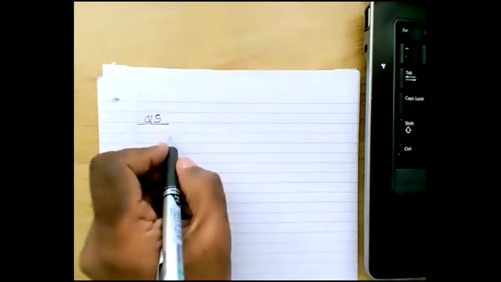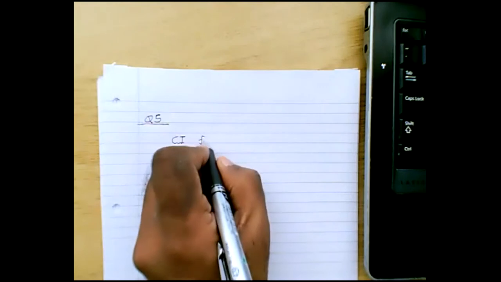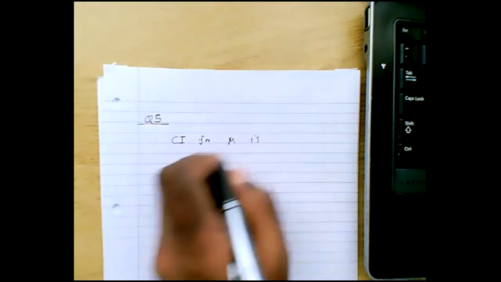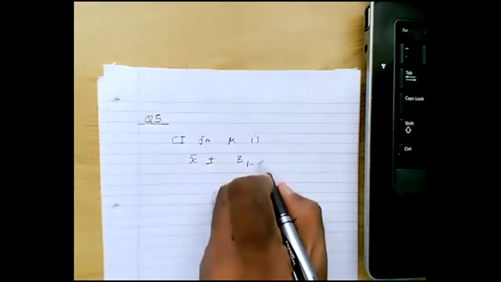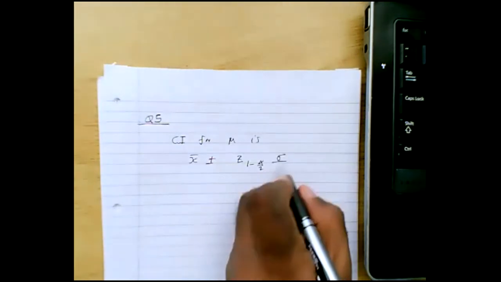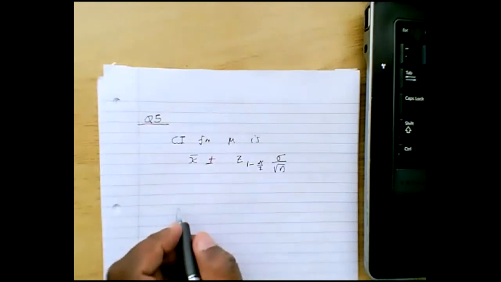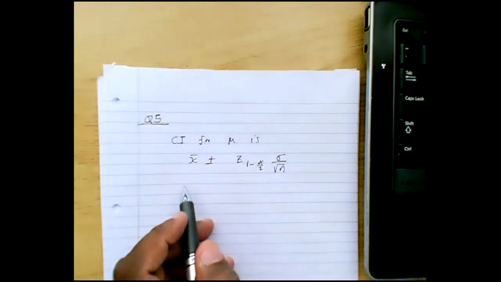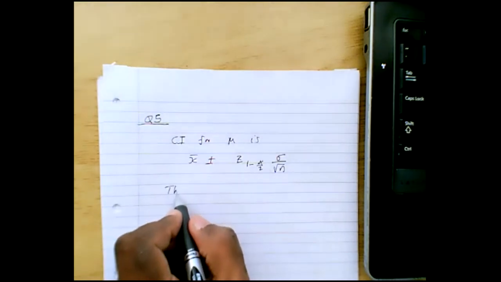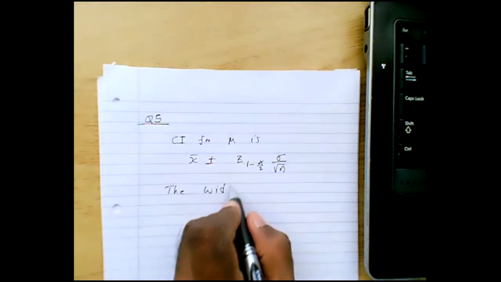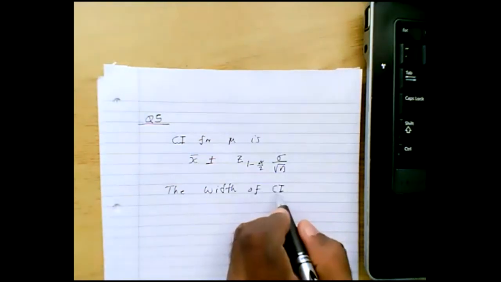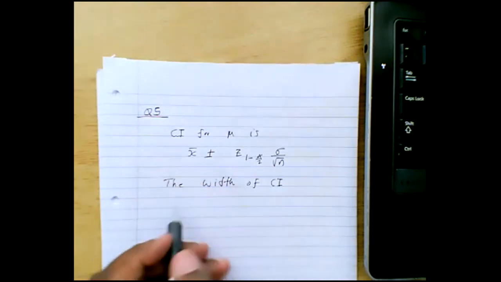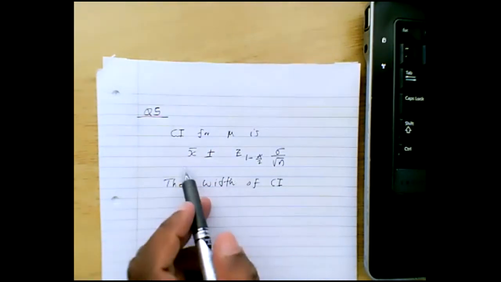Okay, right. So the confidence interval for mu is x bar plus or minus z sub 1 minus alpha by 2 times sigma over root n. Now the question is talking about the width. Remember, the width of the confidence interval is going to be the difference between the upper limit and the lower limit.